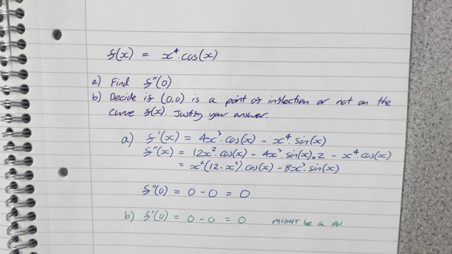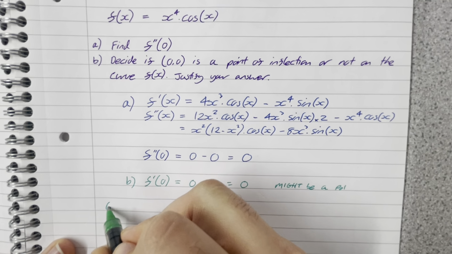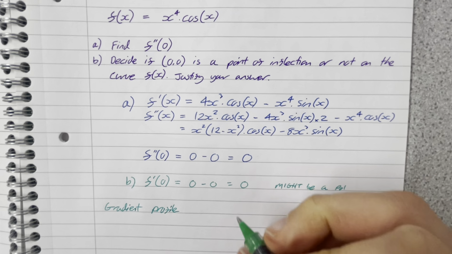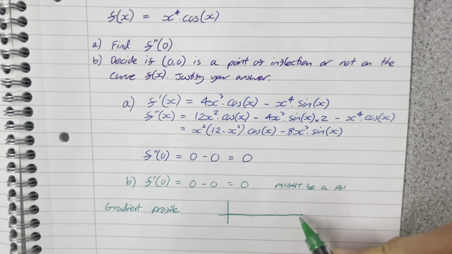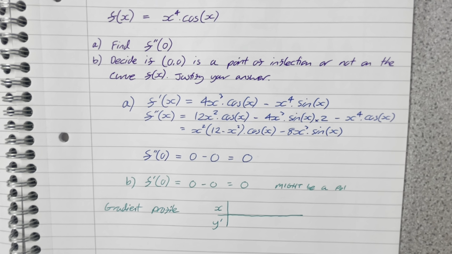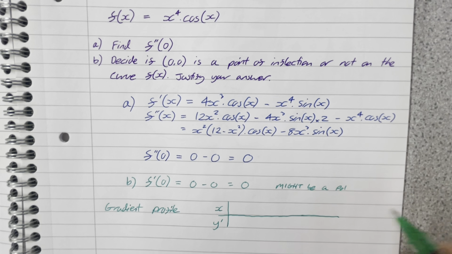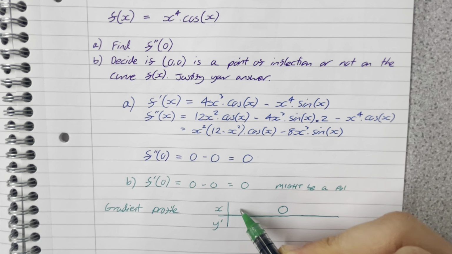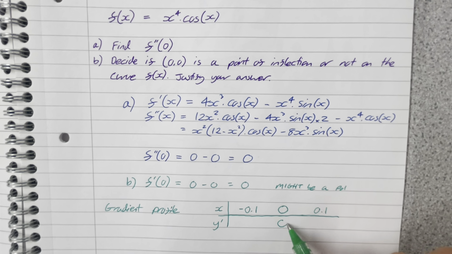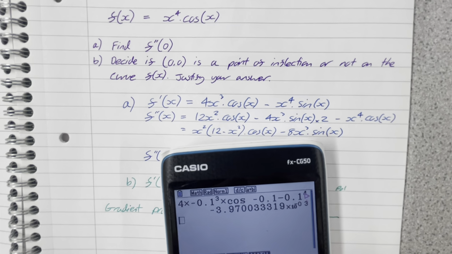So what we need to do to answer this is a gradient profile. You can use higher derivatives and still get full credit, but on this course you're not expected to. So what I'm going to do is calculate y prime, the gradient, for different x values. The middle x value is going to be the x value in question, which is 0, and then I want to move a little bit to the left and a little bit to the right of that to decide if it's positive or negative either side of my stationary point. So I'm going to do minus 0.1, and I'm going to do 0.1, and I know the gradient at this point is 0.